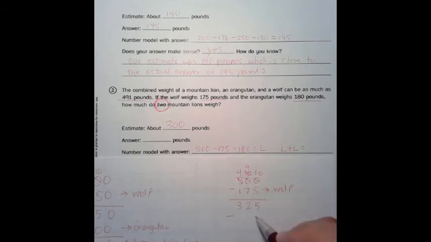Now, we've got to take away the orangutan, which is 180. This is our orangutan. 5 take away 0 is 5. We can't take away 8 from 2, so we've got to trade. So 10 tens plus the 2 tens we already had makes it 12 tens. 12 take away 8 is 4. 2 take away 1 is 1.